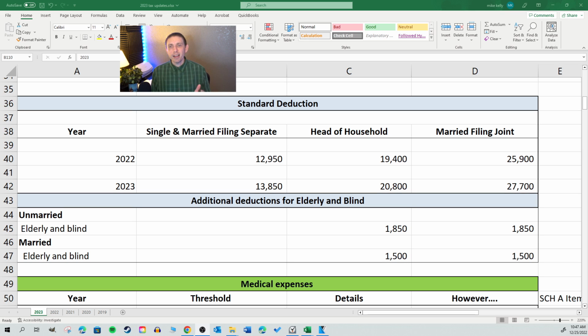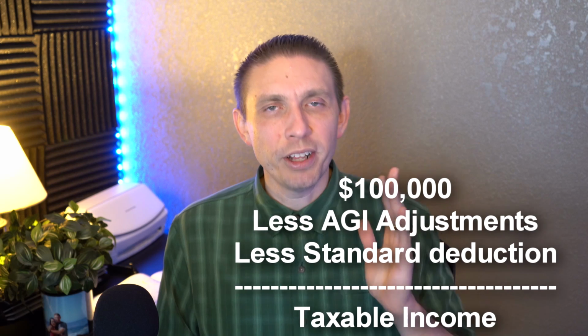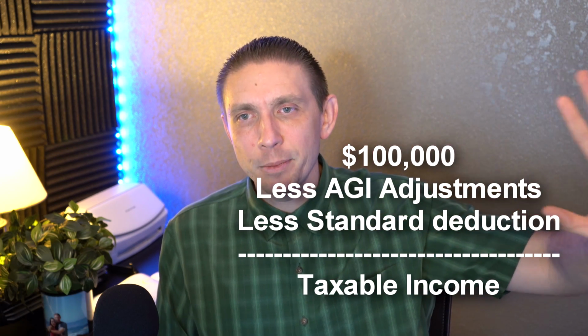With the standard deduction, as a single filer, you can now get a standard deduction of close to $14,000, or $13,850, and as a married filing joint couple, it's $27,700. Relating this back to the taxable income rates.